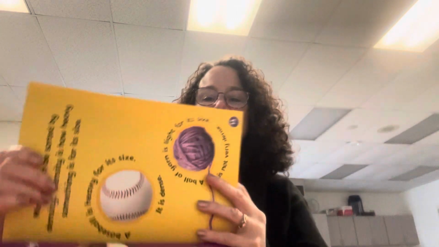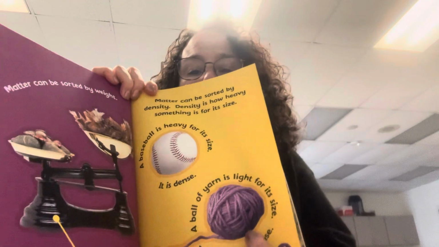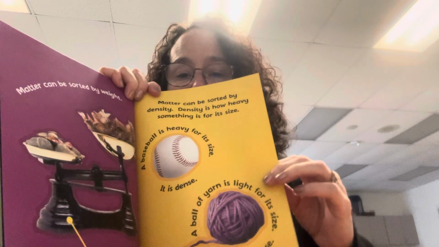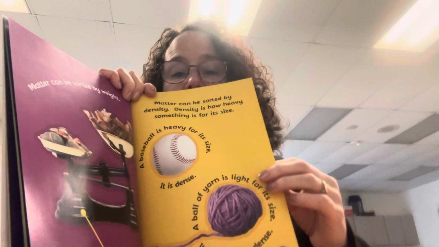Matter can be sorted by density. Now, density is another word, and it's how heavy something is for its size. A baseball, if you hold a baseball, is very heavy for its size. It's small, but it's heavy. But a ball of yarn is light for its size. So you could have an even bigger ball of yarn than a smaller baseball, but the baseball would still weigh more.